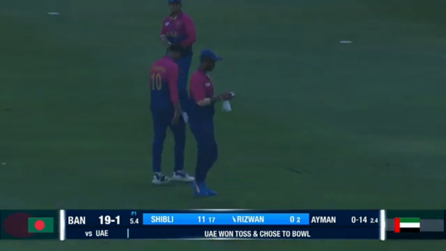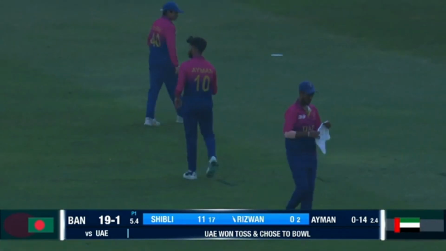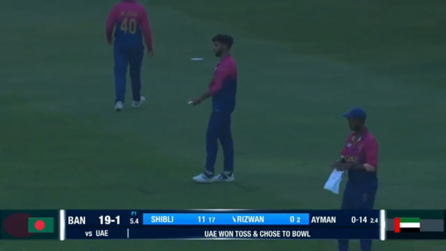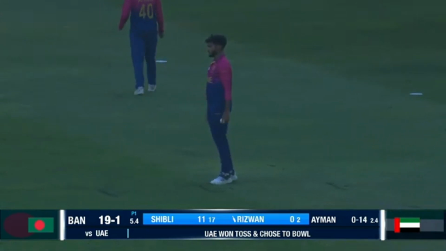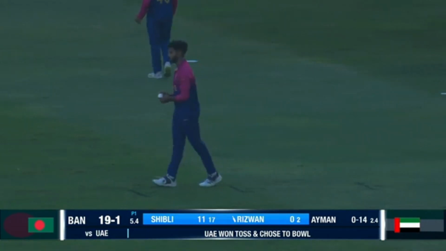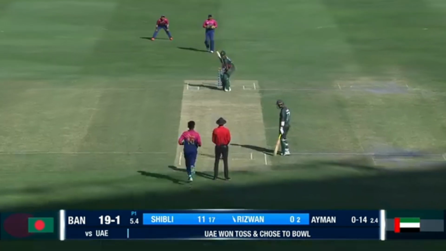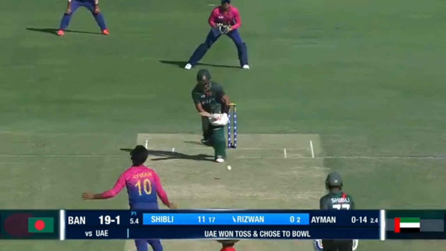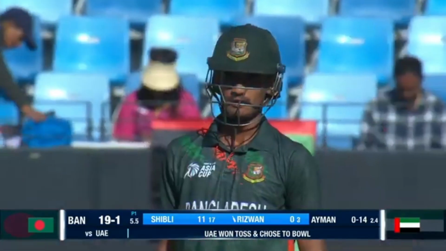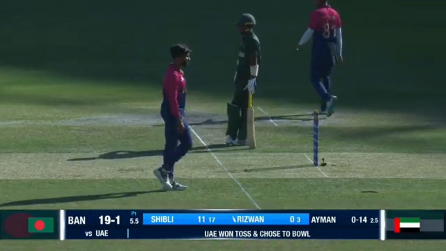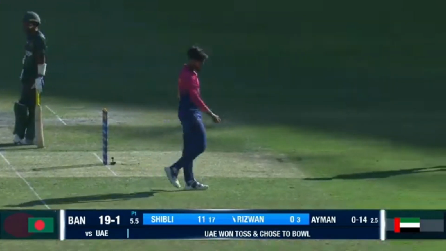16 dot balls. That's where the pressure was created. That made the batter play a false shot and drive into it. Couple of wrong shots. One falling to the slip fielder. Consistency has been the key from Ayman Ahmed. Very impressive. The 2 pace bowlers for the United Arab Emirates, choosing to bowl after winning the toss.